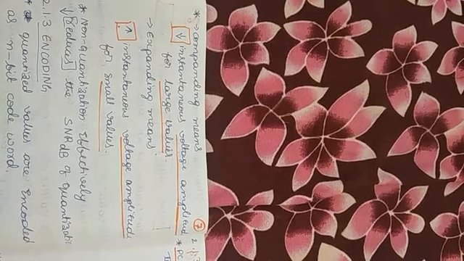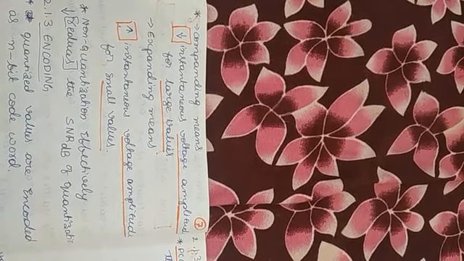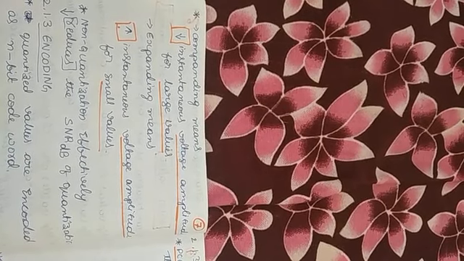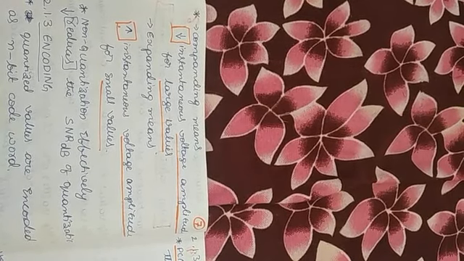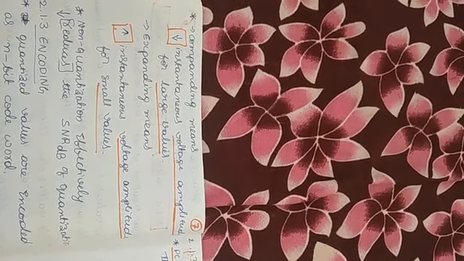Here SNR dB is the signal to noise ratio in decibels of the quantization.